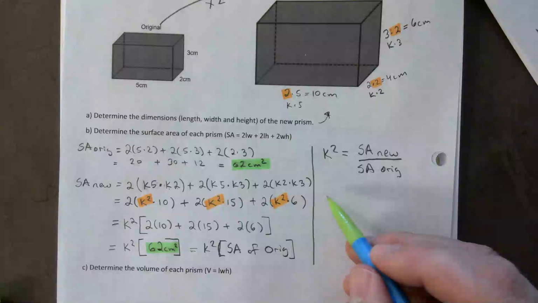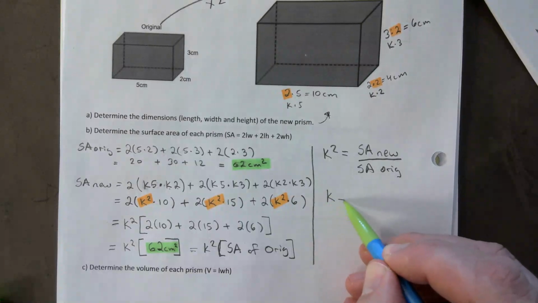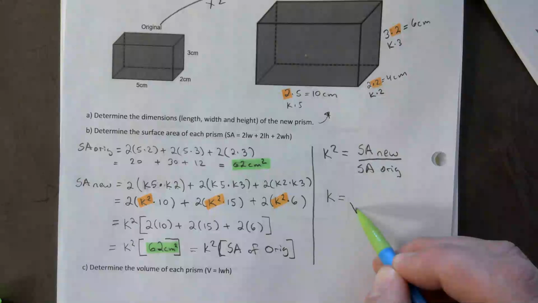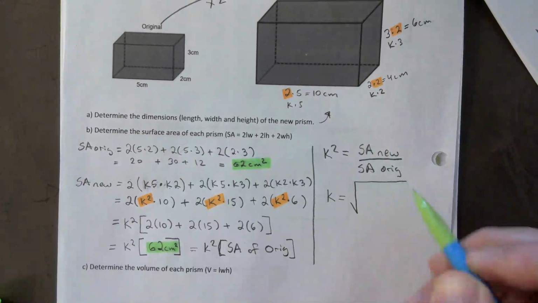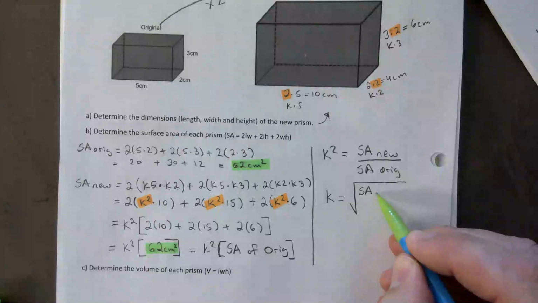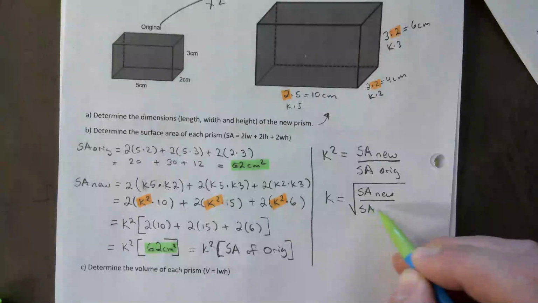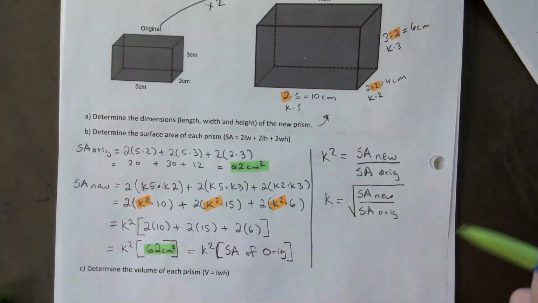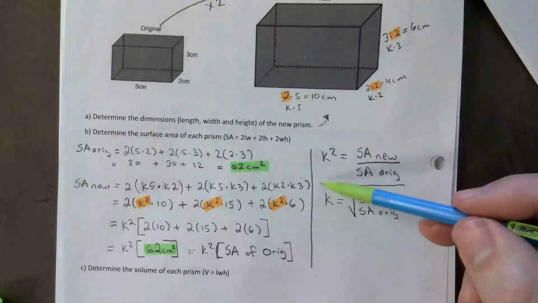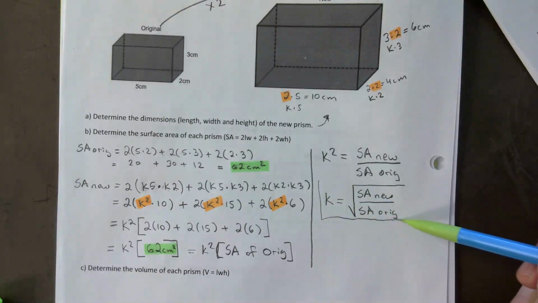And from this, if you wanted to find the scale factor, watch this, make sure you copy this right. You would simply take the square root of that expression. So I would say I would box them in separately.